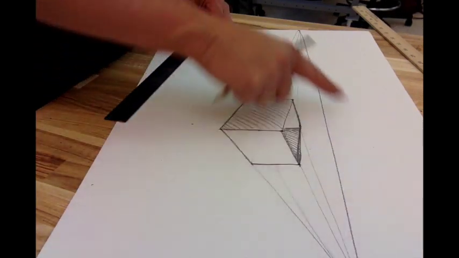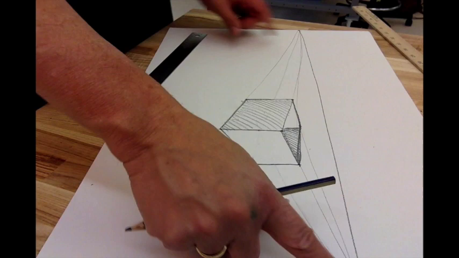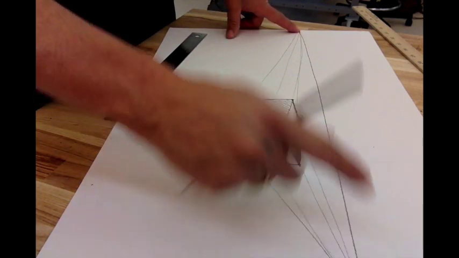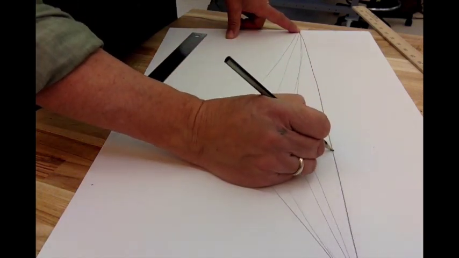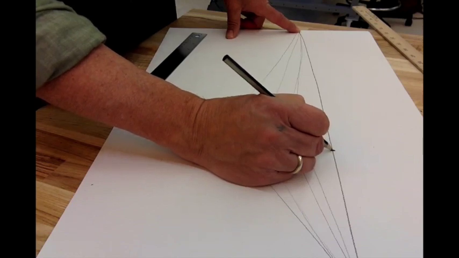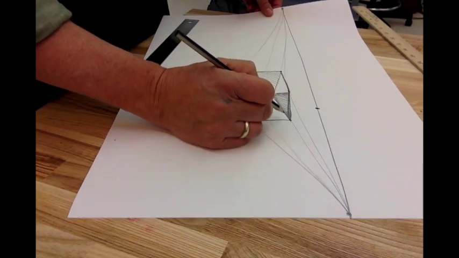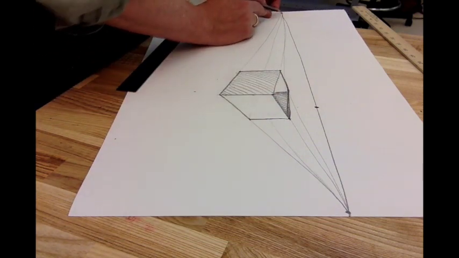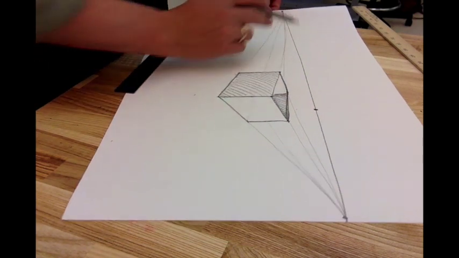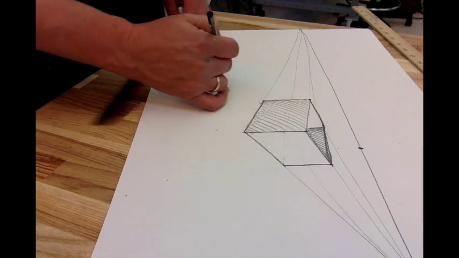So I'm going to use different vanishing points. I have two vanishing points on either end, but I want to do another drawing, so I'm going to pull a vanishing point over a little bit closer to me, and then I'm going to use the other one that was already there. So these are going to become my two vanishing points. We're going to put another object down here.